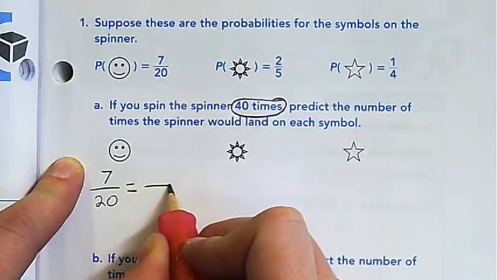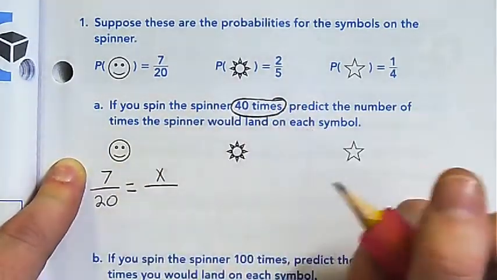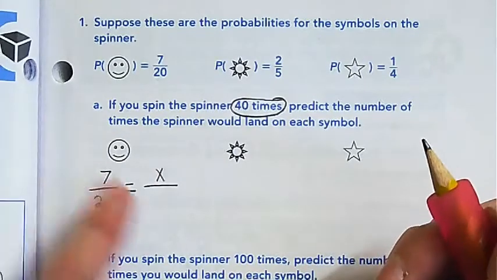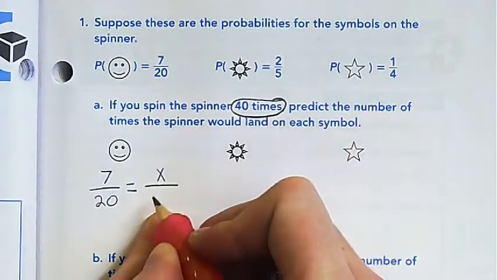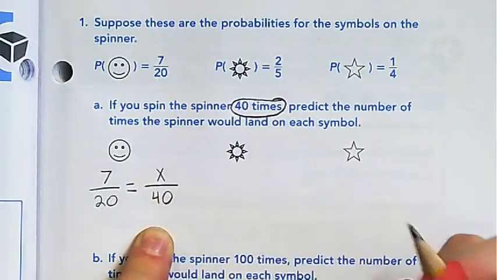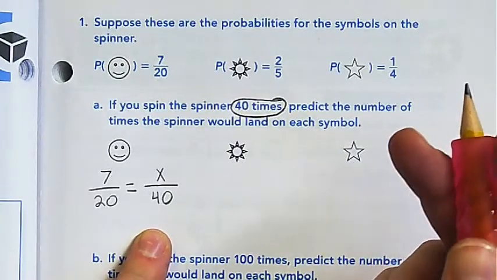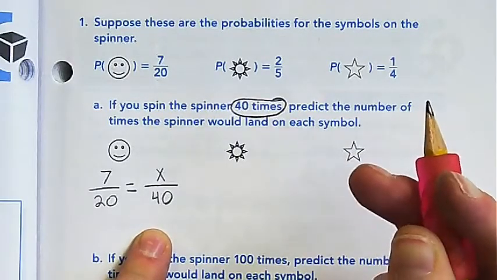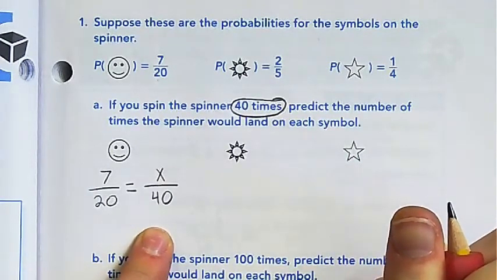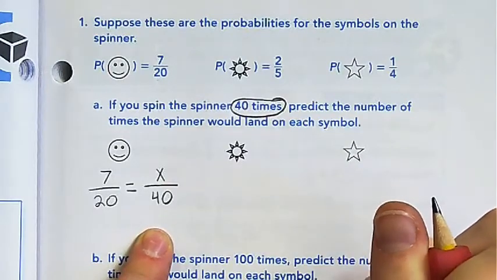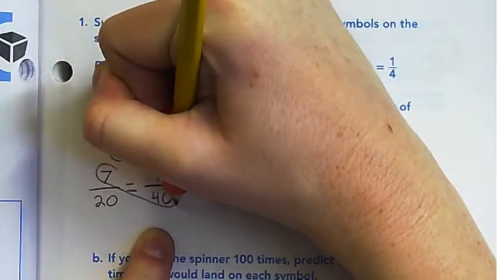In our second fraction, we don't know yet what our prediction is, but we do know how many times we're going to spin the spinner. 40. We can use cross products. 7 times 40.